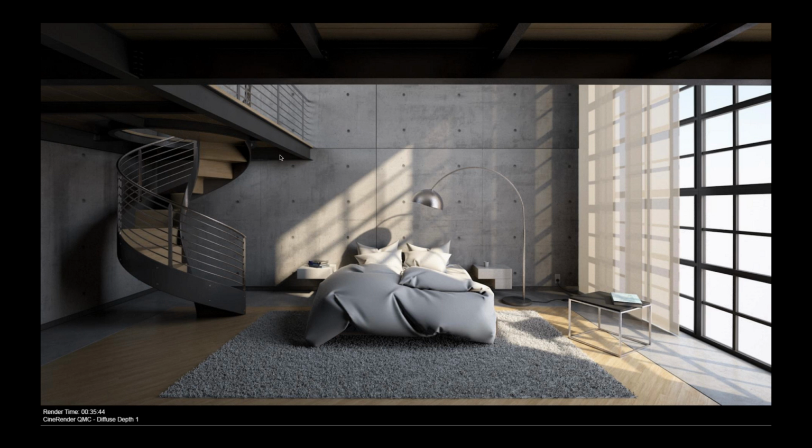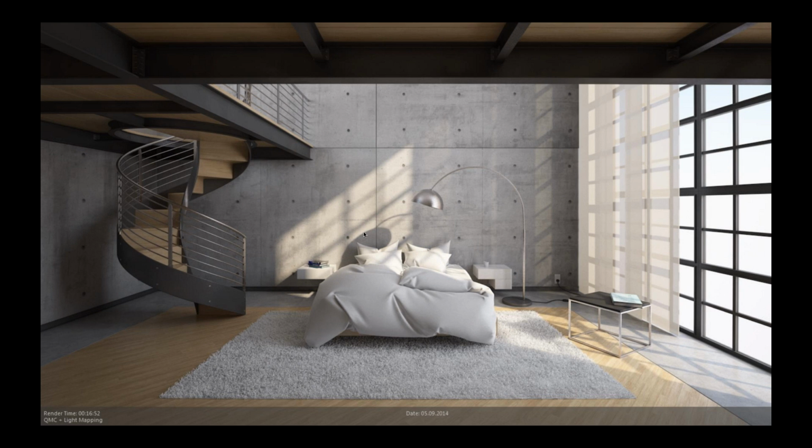And if we were to increase the diffuse depth to create a brighter and more realistic interior, the render time would be increased from 35 minutes to perhaps 40 to 50 minutes or even longer. Now, inside of Cinema 4D, we can actually combine QMC, which is normally at least the slower global illumination method, with light mapping. But inside of light mapping, we have an option called radiosity maps, and that actually reduces the render time of QMC rendering.